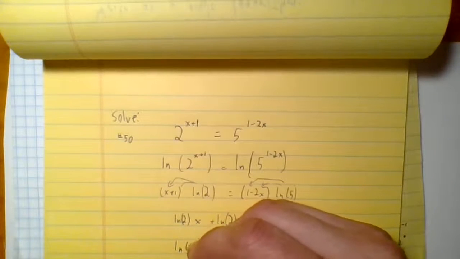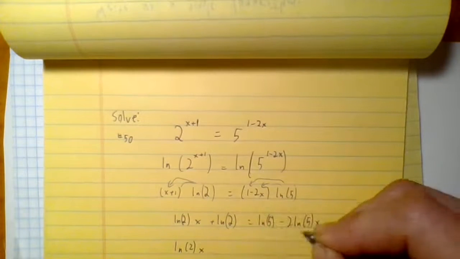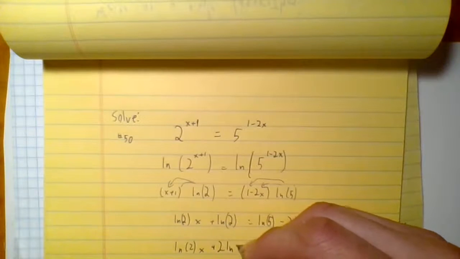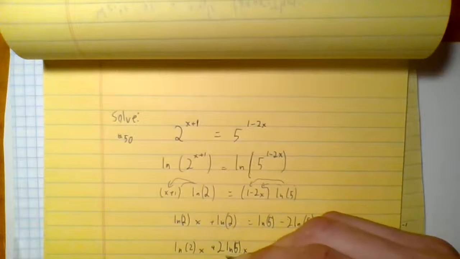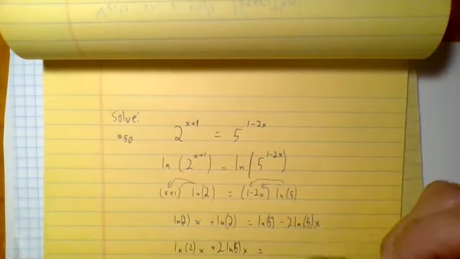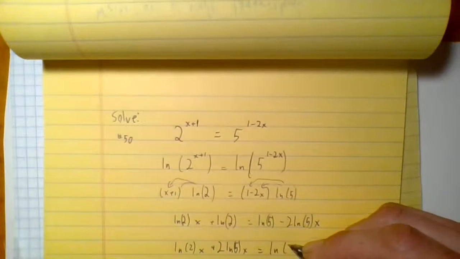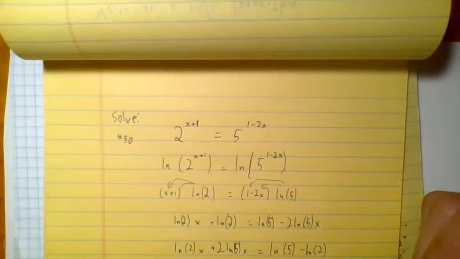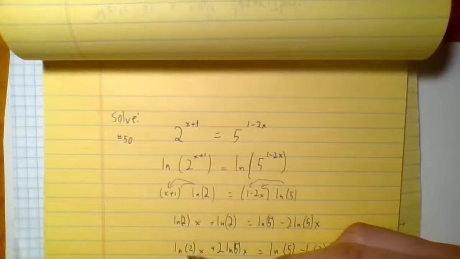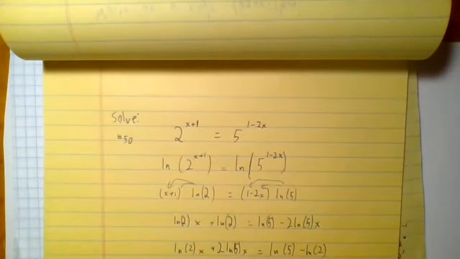I got natural log of 2 times x plus 2 ln 5 x. Those are my x terms. That's going to be added on that side. And this will be subtracted over here. So the natural log of 5 minus natural log of 2. That's just a number. And this is really just x times a number if I factor it out.